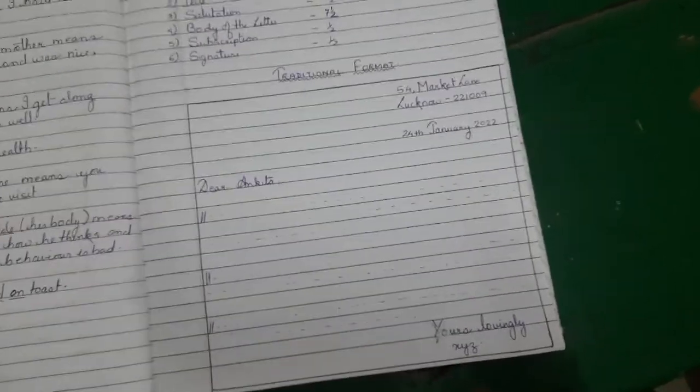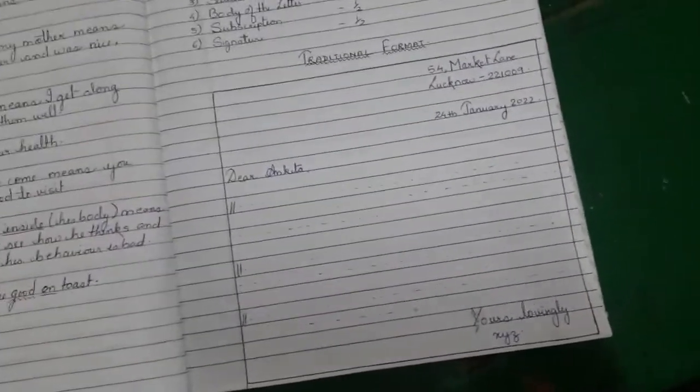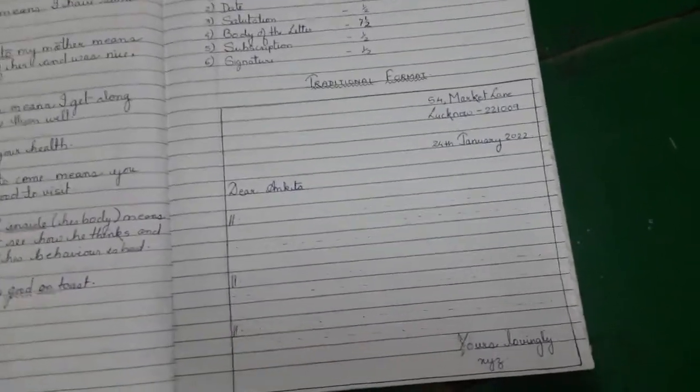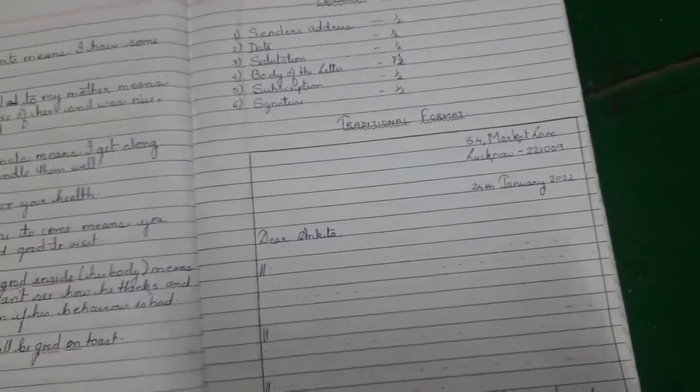The traditional format is the old format which we had been following for a very long time. These kinds of letters cannot be ignored. If a child has written a letter in this format, marks cannot be deducted.